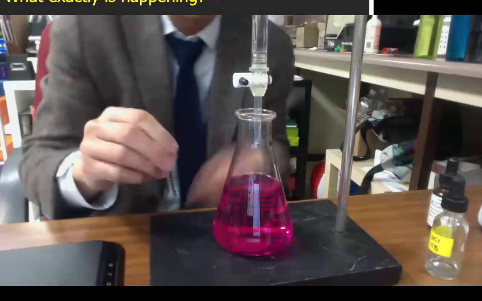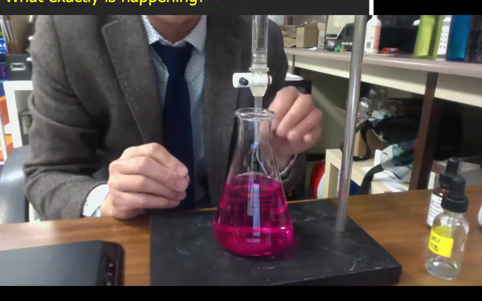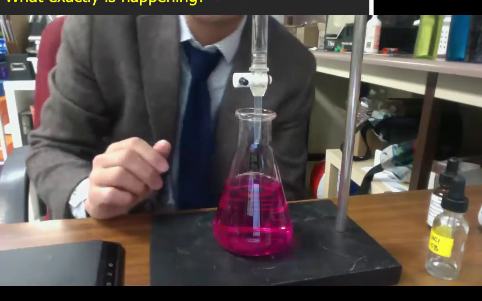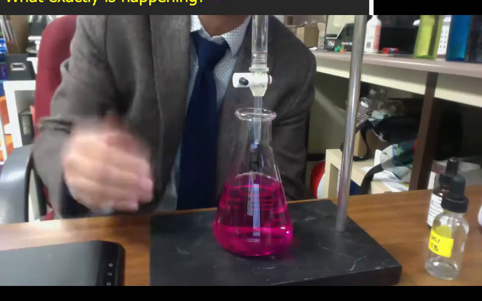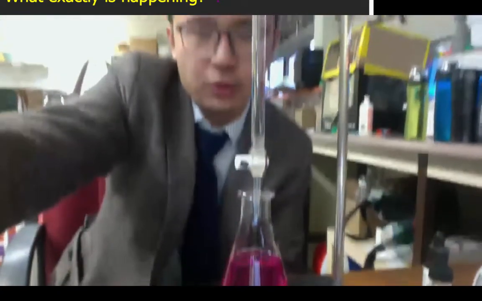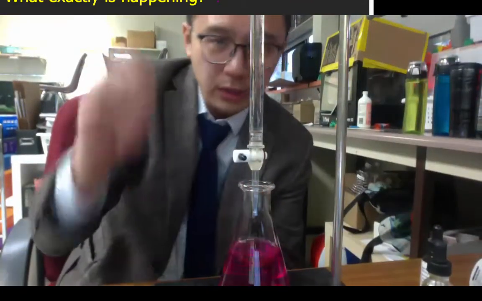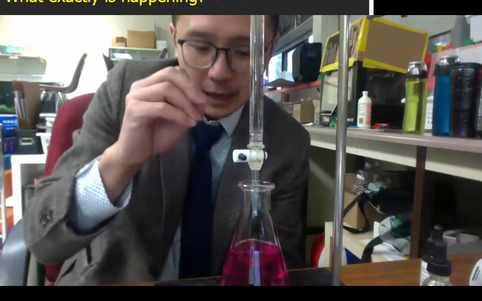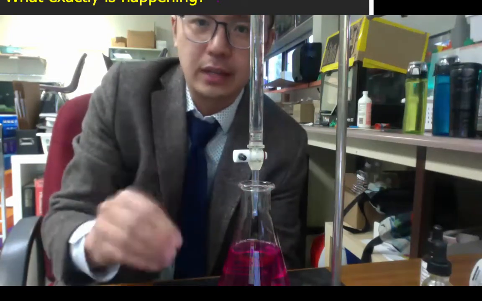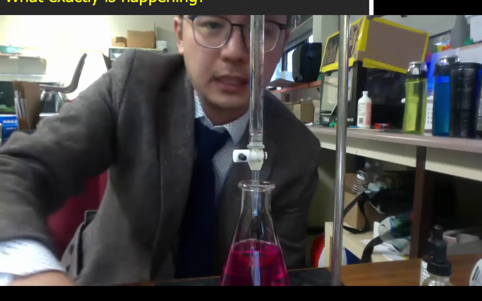You want to end it when you get that first color change and it doesn't revert back to colorless. That's when you stop. You don't want to be doing this, because just for time's sake, I just wanted to show you what that means for overshooting. But when you want to stop, you want to have the solution change colors and not go back to colorless. That's when you stop. Okay, that's your titration.